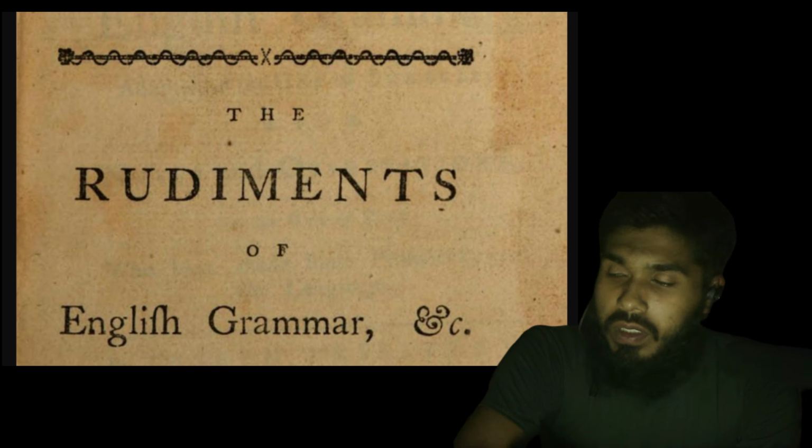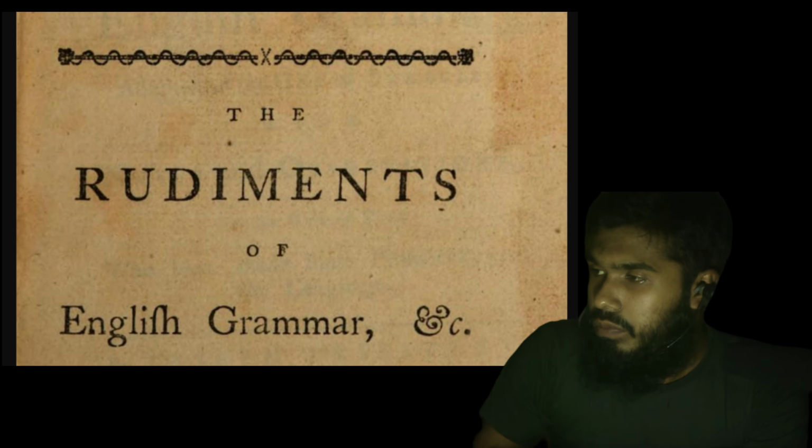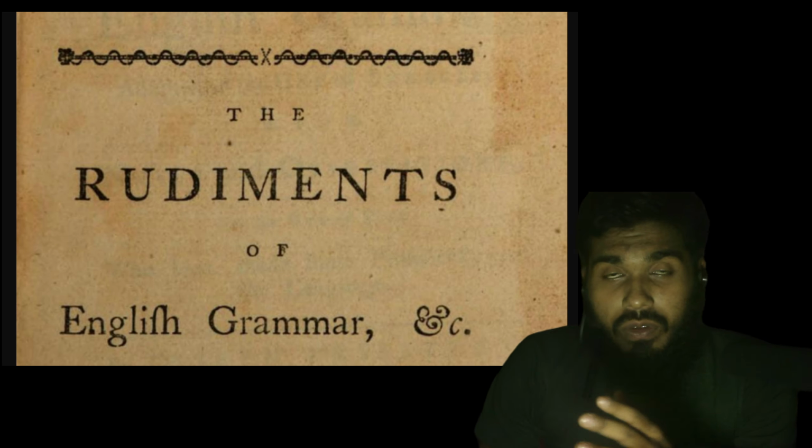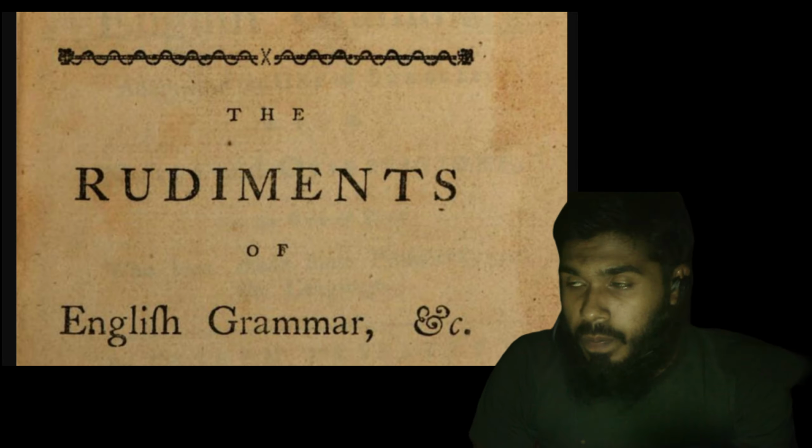So today's topic is a 350-year-old book that I've read, and I want to share some thoughts about that. The name of the book is The Rudiments of English Grammar. It was written by British polymath Joseph Priestley, and it was first introduced in 1761. So it's a 350-year-old book. The introduction is over, so let's just dive into it.